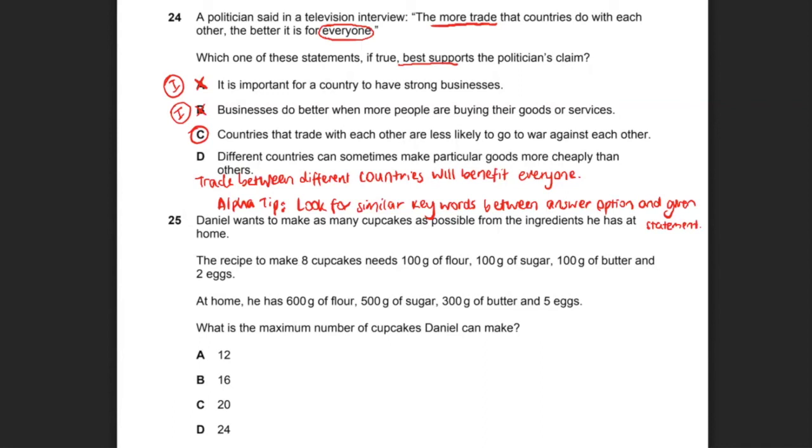Okay, so question 25 says, Daniel wants to make as many cupcakes as possible from the ingredients he has at home. The recipe to make 8 cupcakes needs 100 grams of flour, 100 grams of sugar, 100 grams of butter, and 2 eggs. At home, he has 600 grams of flour, 500 grams of sugar, 300 grams of butter, and 5 eggs. What is the maximum number of cupcakes Daniel can make?